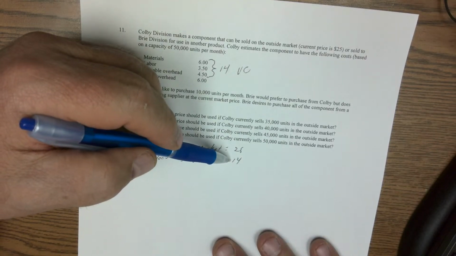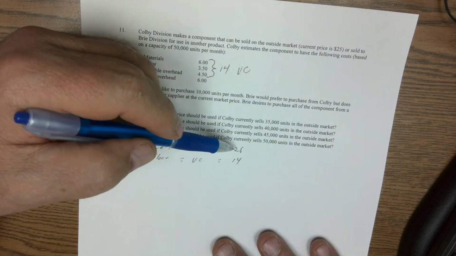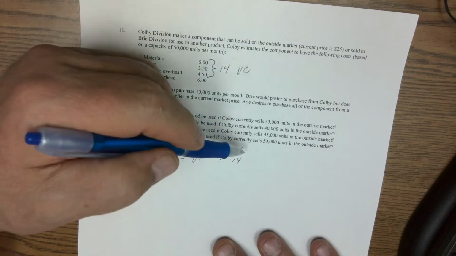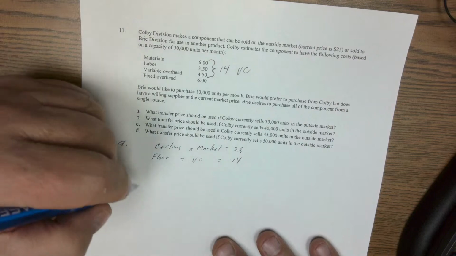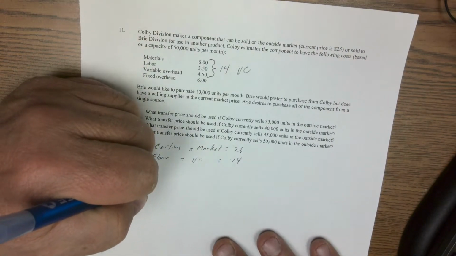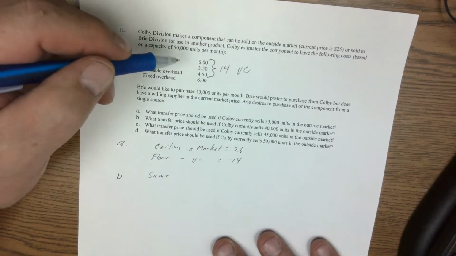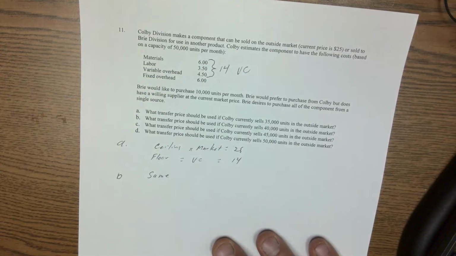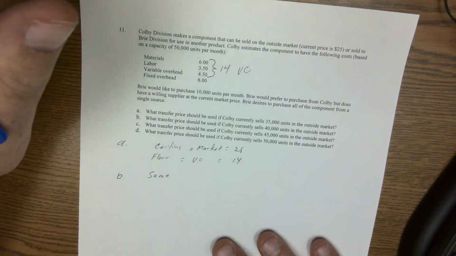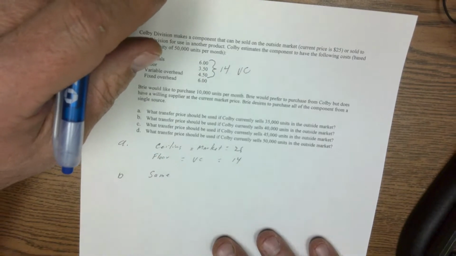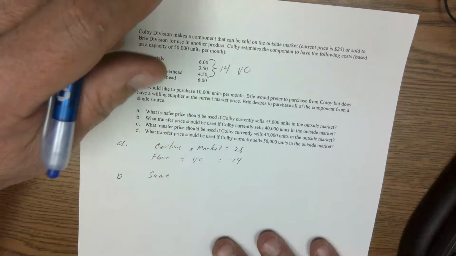At the floor of 14, then Colby is no better or worse off. But Bree would be $11 better off. At 25, Bree is no better or worse off, but Colby would be $11 per unit better off. So anywhere in between those two is an acceptable price. B is the same because it's 40,000. They need 10 and our capacity is 50. So that's going to put us right at 50 with no wiggle room. But we're going to say it's the same floor, same ceiling on that because we have the excess capacity.